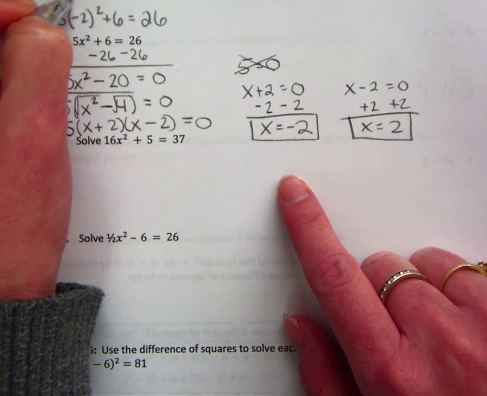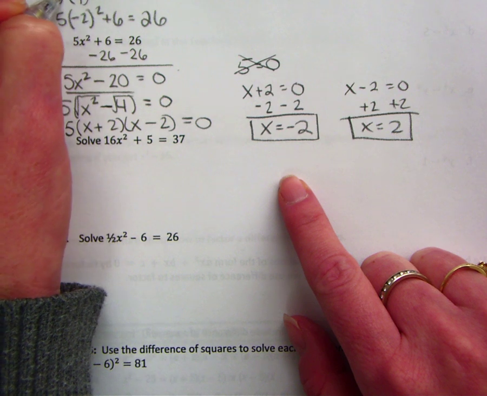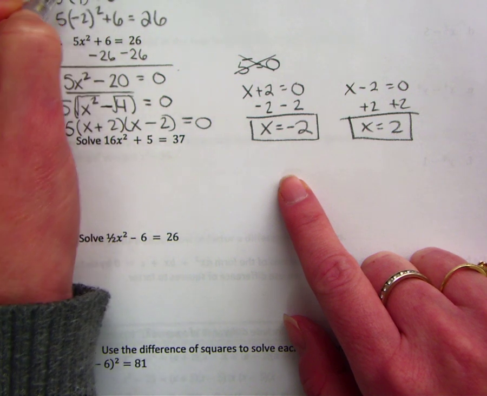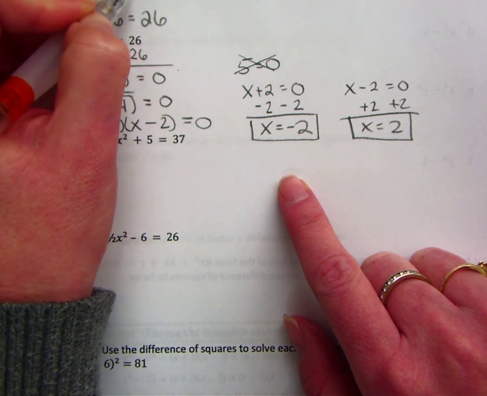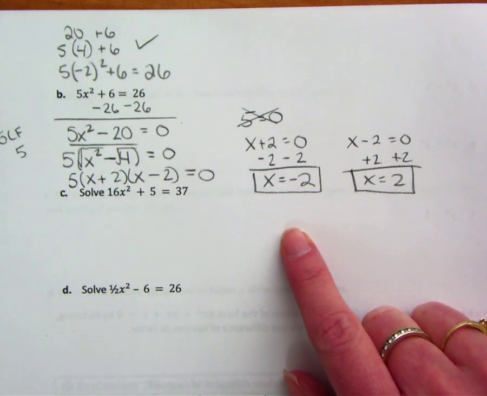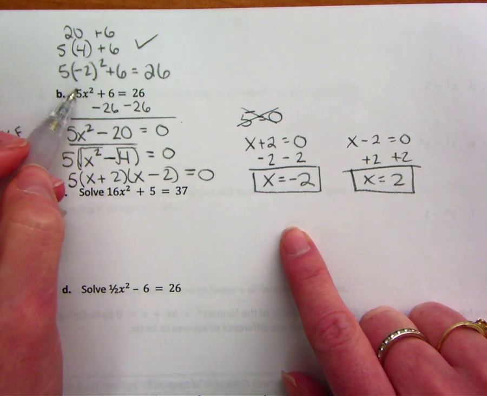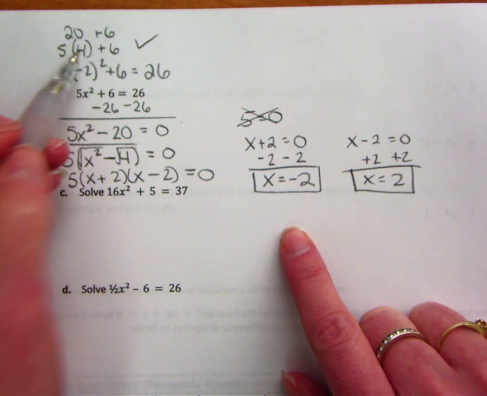Negative 2 squared is 4. So order of operations, we do exponents first. 5 times 4 is 20, plus 6 is 26. Okay, and the same thing would happen with 2, because if we put the 2 in, 2 squared is also 4.